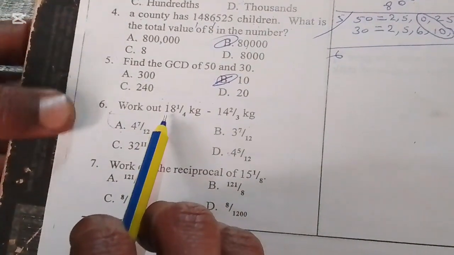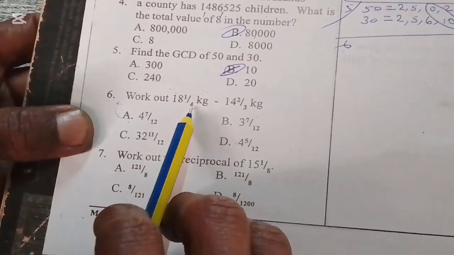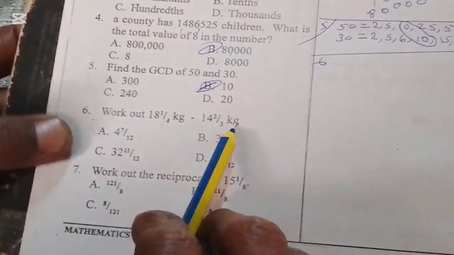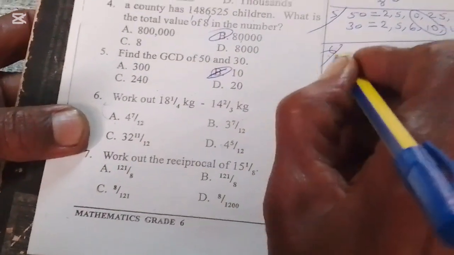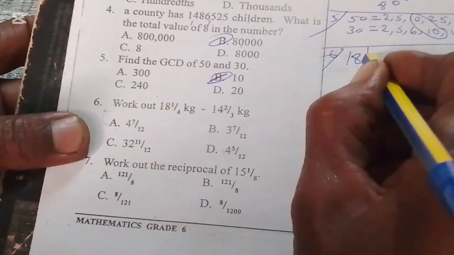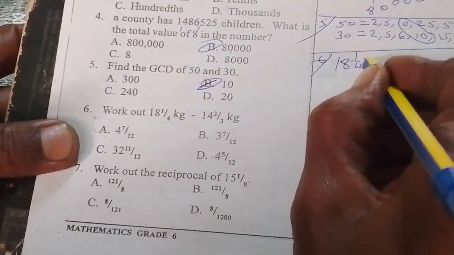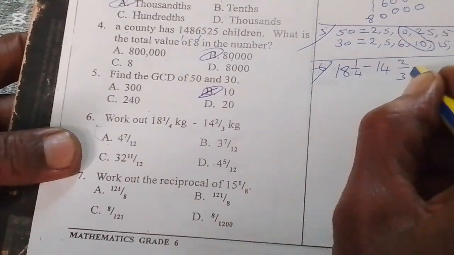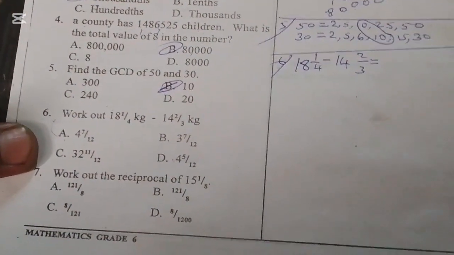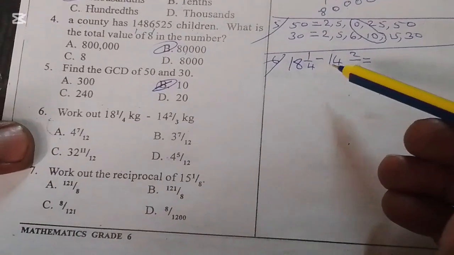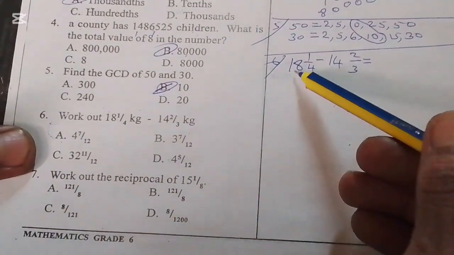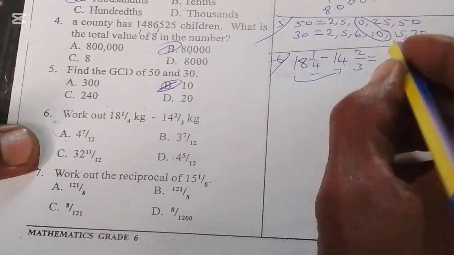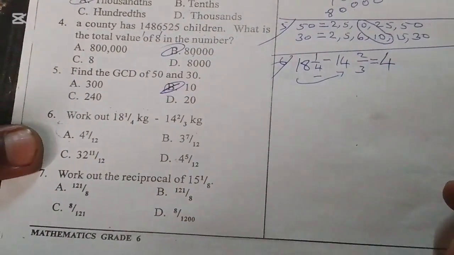Work out 18 1/4 kilograms minus 14 2/3 kilograms. So we have 18 1/4 minus 14 2/3. First of all, you deal with the whole numbers. 18 minus 14 is 4.